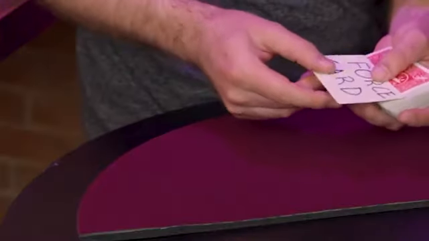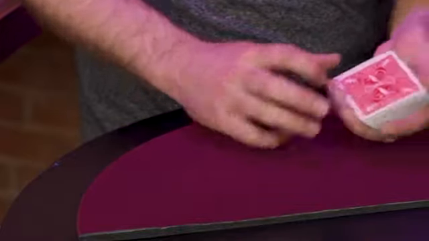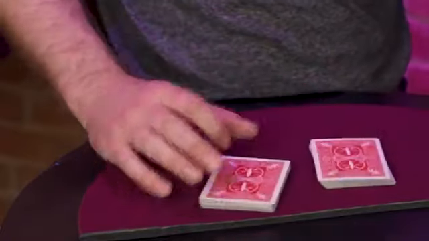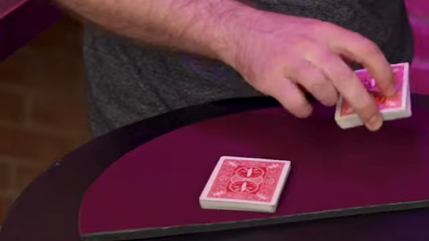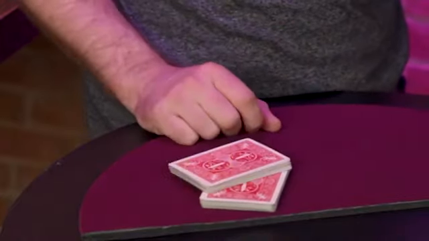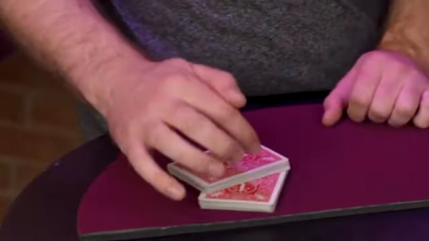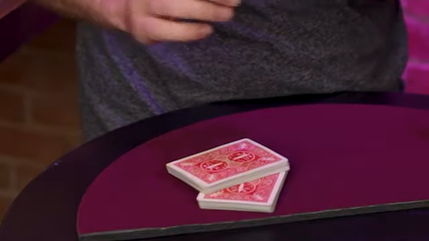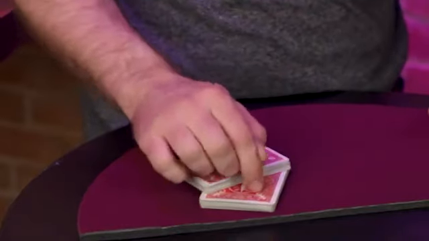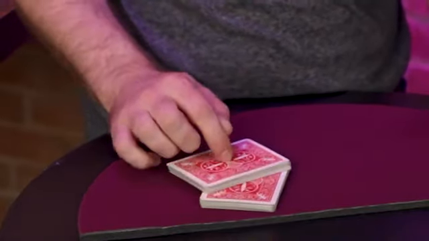So that force card that you want them to pick is on top of the deck. You have them freely cut the deck anywhere. Then you pick up the bottom half of the deck and place it at an angle like this. What that does is that apparently marks the place that they think they cut. This is the original top half of the deck. This is the bottom half of the deck.